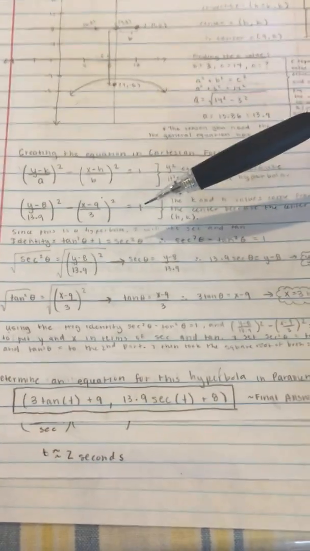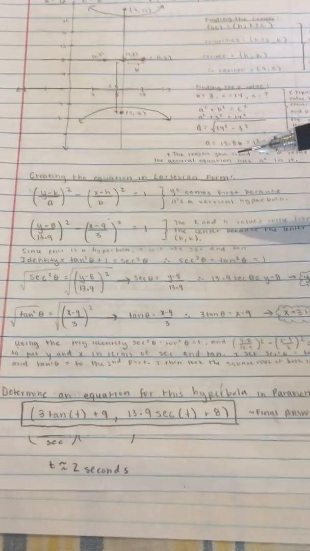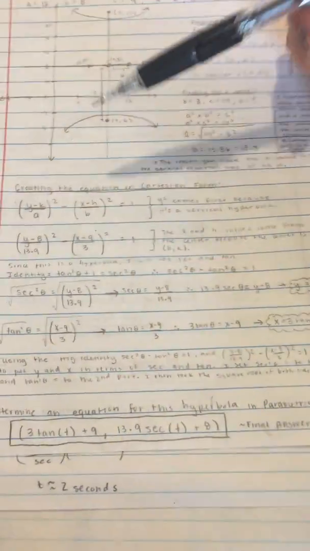So now once you do all the basic steps, you have to fulfill the objective of this problem, which is to create an equation in parametric form. So since this is a hyperbola, you will use the secant and tangent identities, because if it's an ellipse, you use cosine and sine.